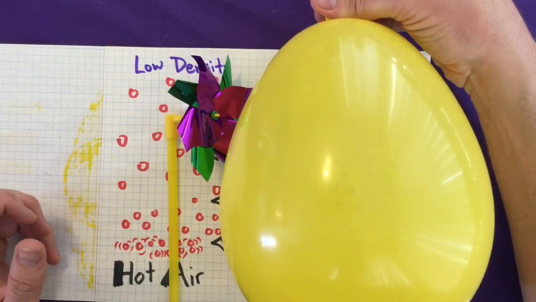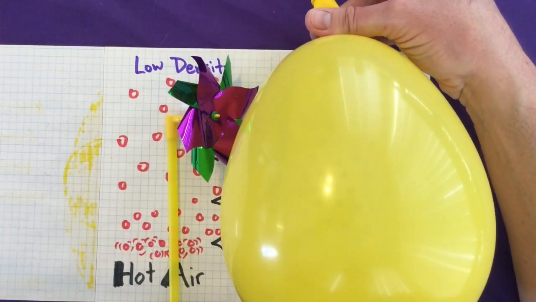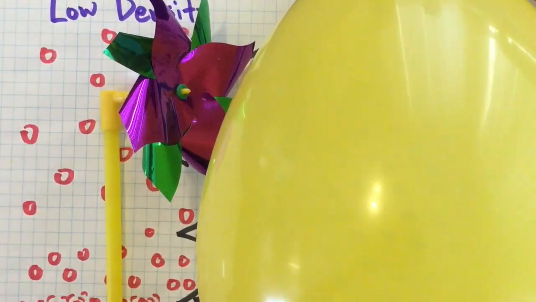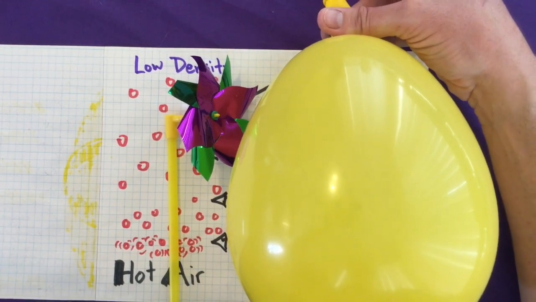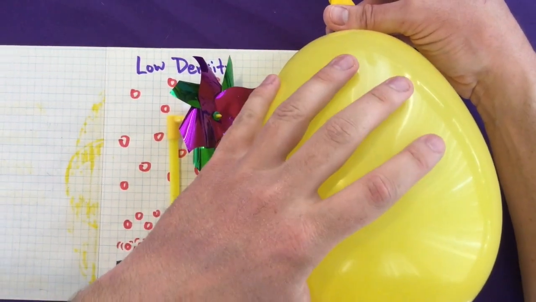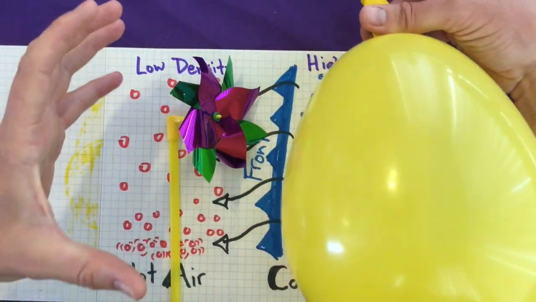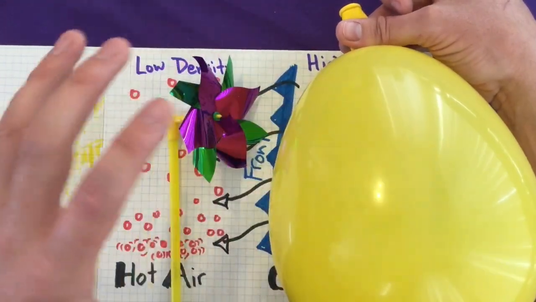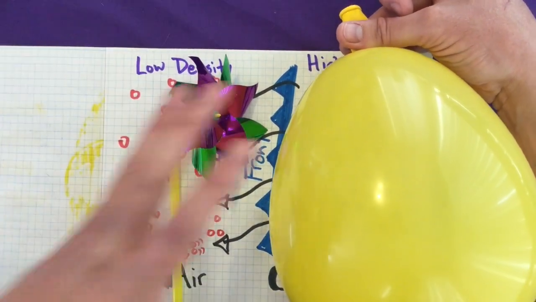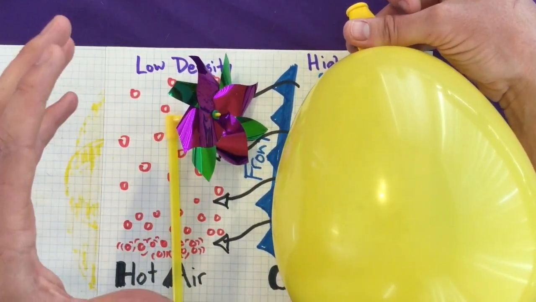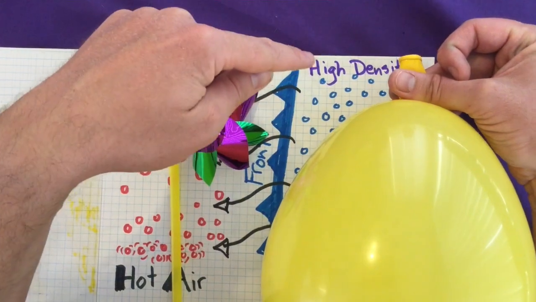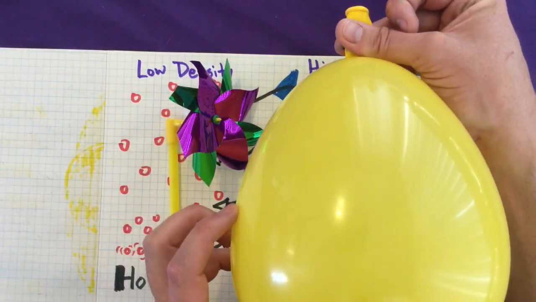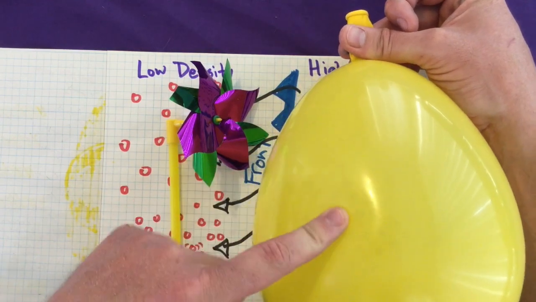all of a sudden, I've got a balloon here that takes up space. Now, outside this is the exact same amount of space that the balloon has. However, here in this open air, I have low density. Inside the balloon, I have high density because I've forced all of that air into the balloon using the muscles in my lungs.